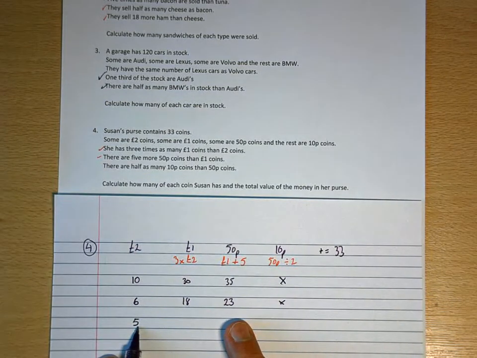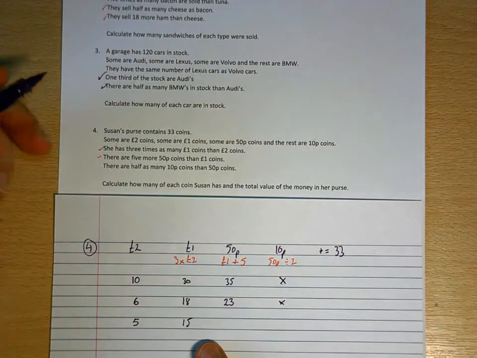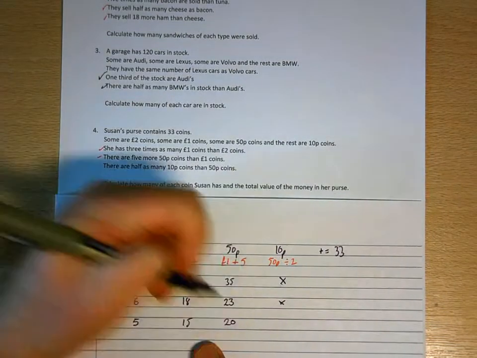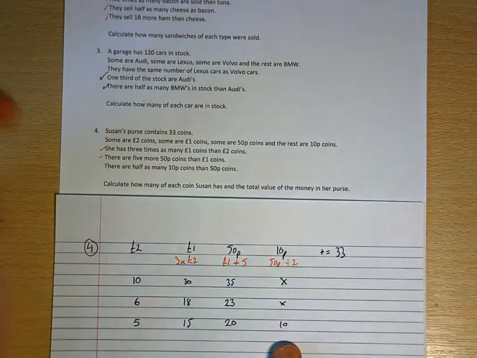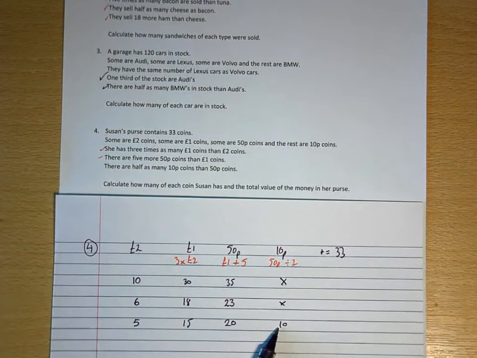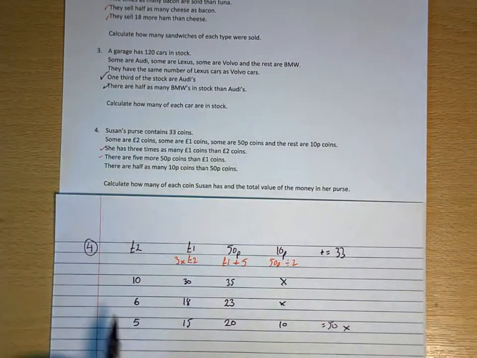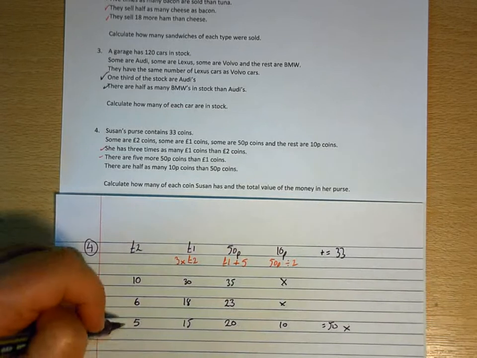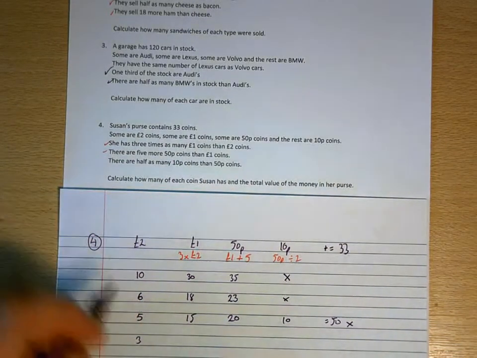So if I have 5 £2 coins, 3 lots of 5 is 15 £1 coins, add 5 to that, 20 50p pieces, half that, 10 10p pieces. What does that add up to? 30, 45, 50. So that's too big, but because I chose an odd number there, I did get the right number of coins, or a complete number of coins. So I'm going to stick with odd. I'm going to go smaller, so I'm going to try 3.